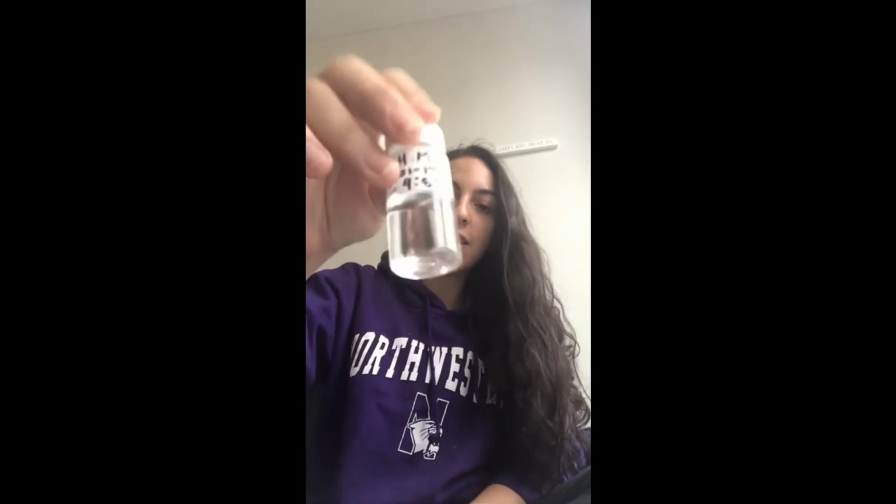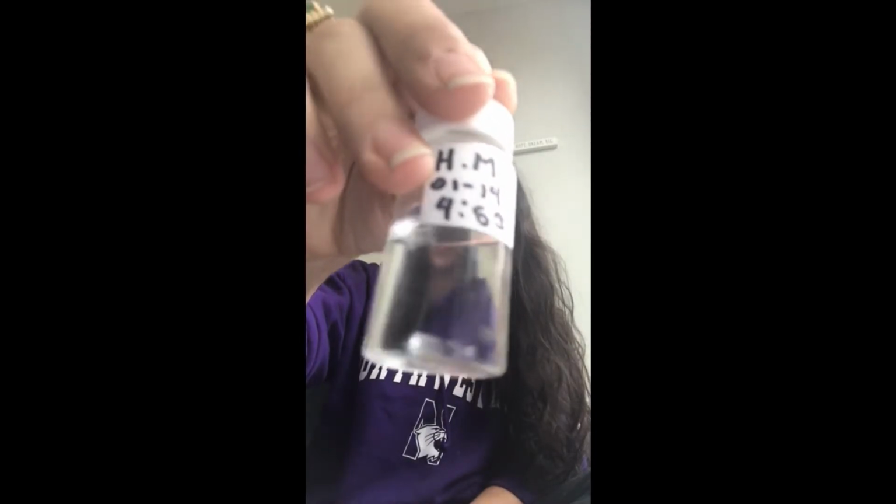It's been 16 days since I made this lab and one of my crystals has finally grown. We can see here there's a small crystal, and this crystal grew after Tuesday because I checked my crystal on Tuesday and there wasn't anything.